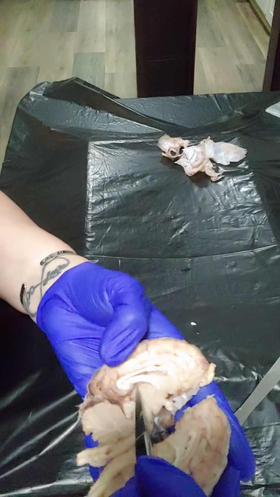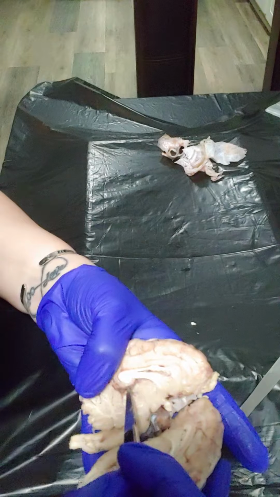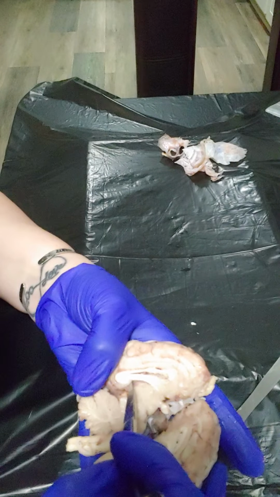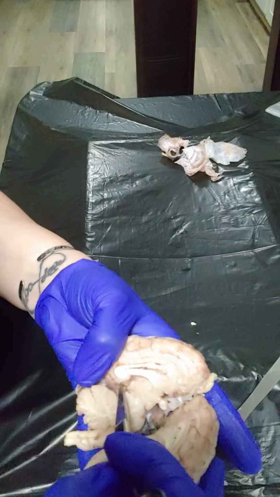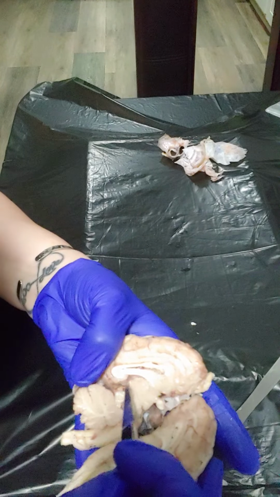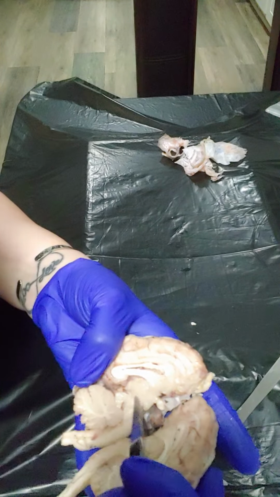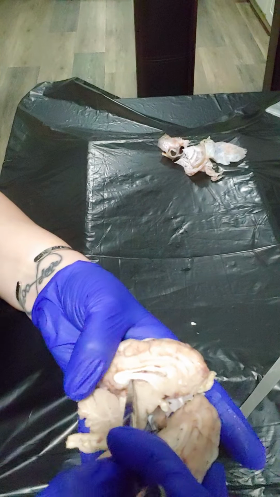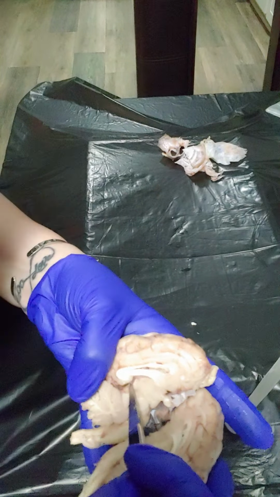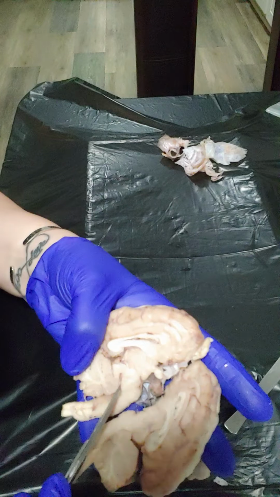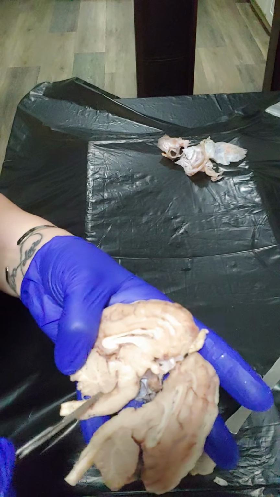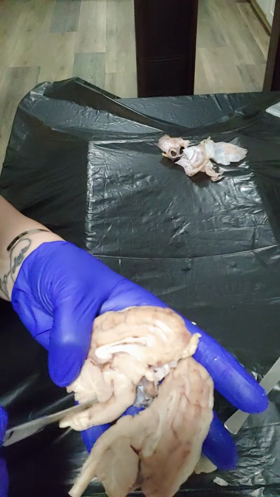Then moving down back here near the epithalamus, down here is going to be your cerebral aqueduct that leads down here to your fourth ventricle.